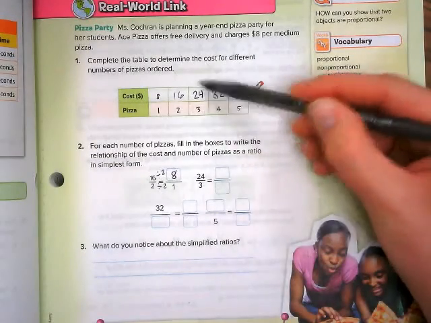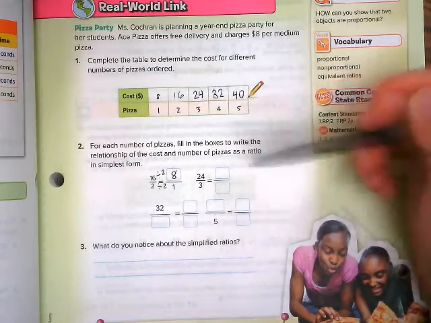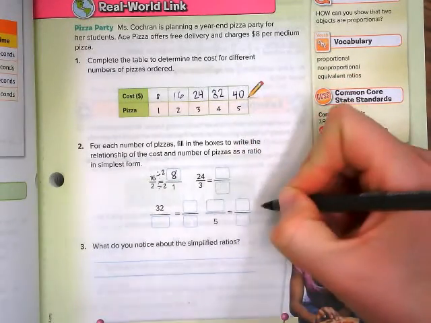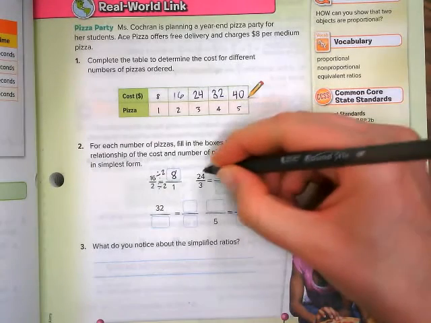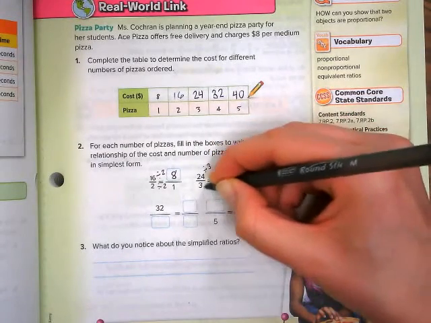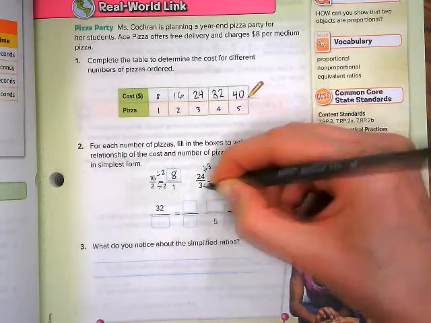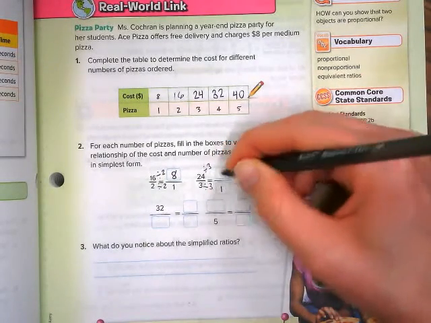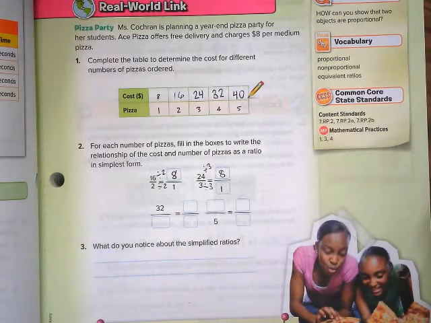Then they took a look at the next box, the $24 for 3 pizzas. To simplify this, we could divide the top and bottom by 3. And that would be 1 in the denominator and an 8 in the numerator.